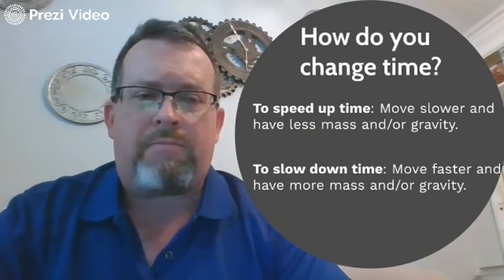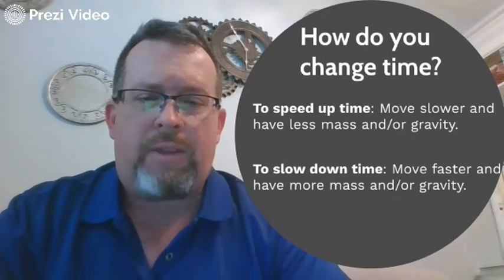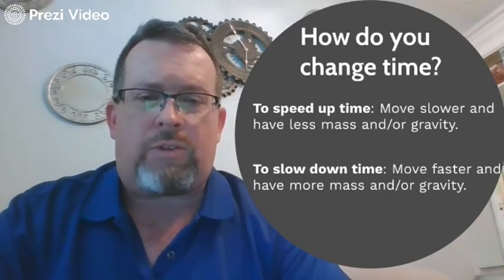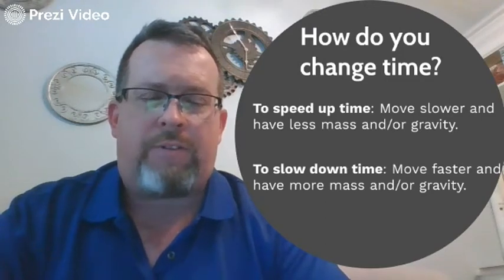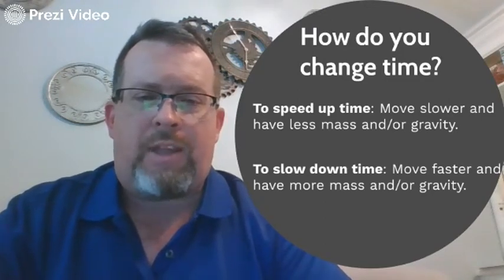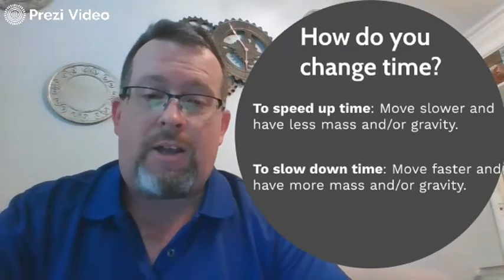To speed up time, simple. You move slower, or you have less mass or gravity. To slow down time, you move faster and have more mass or gravity. For example, if we were to travel the speed of light, we would stop time altogether.